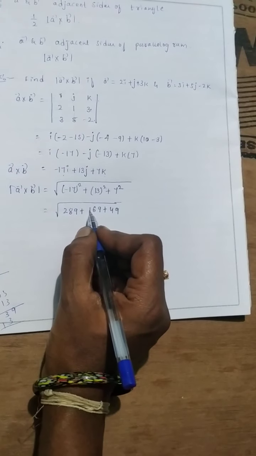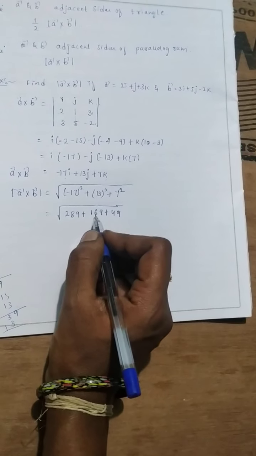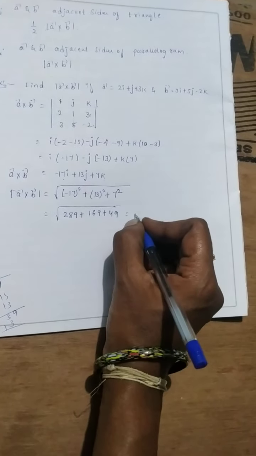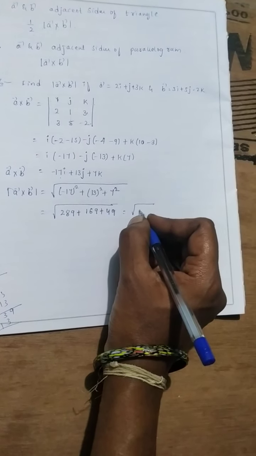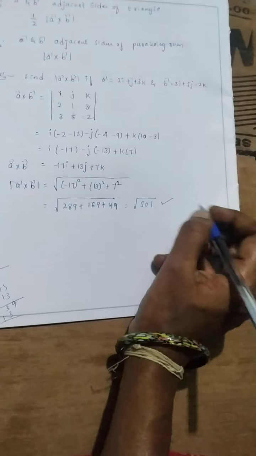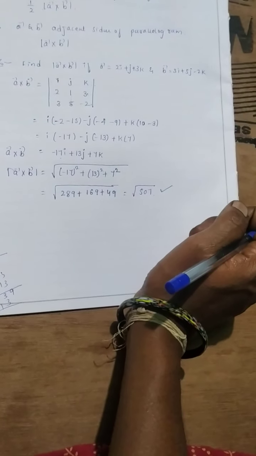The sum of these three terms is 507. So this is the magnitude of the cross product of the given two vectors.